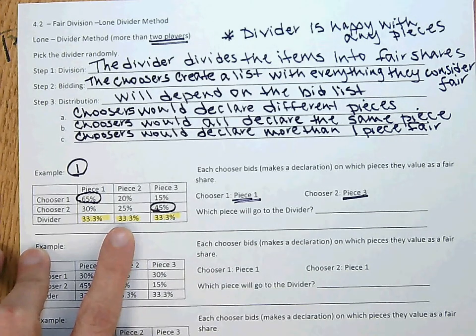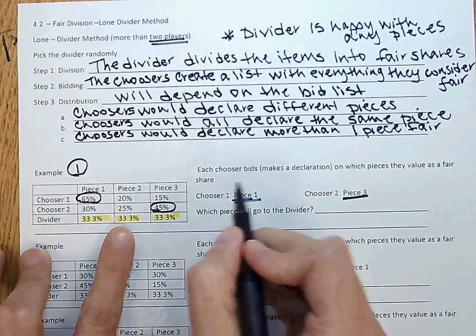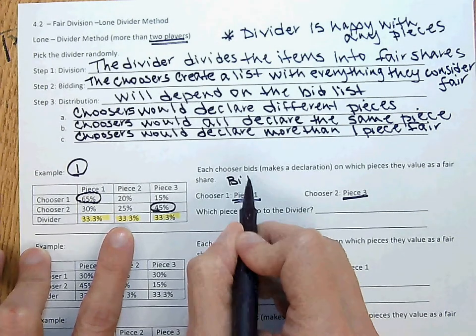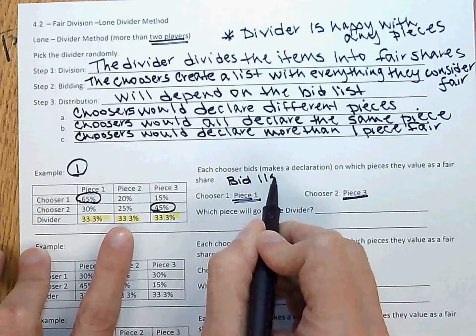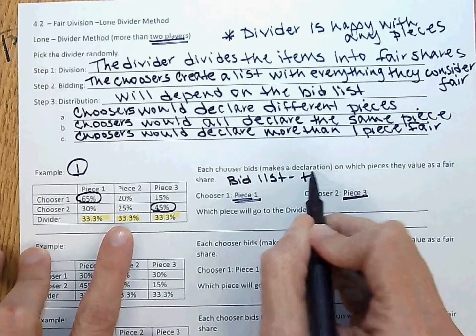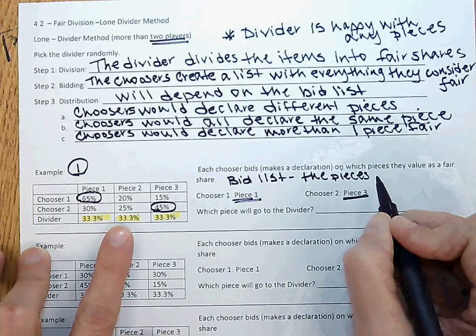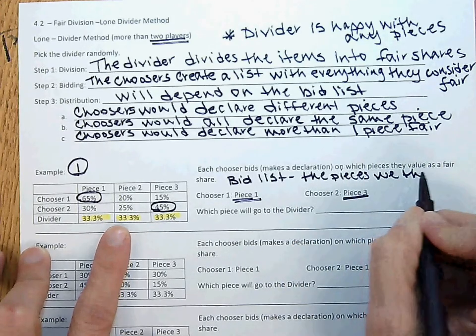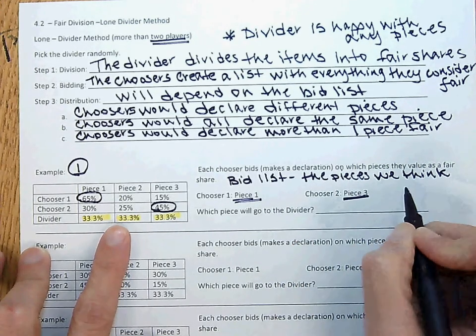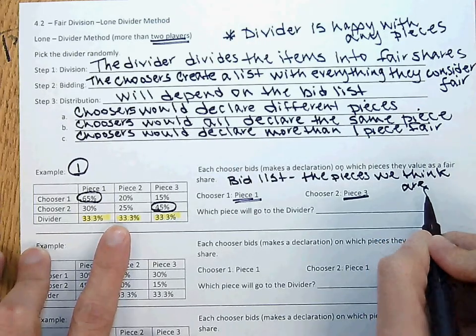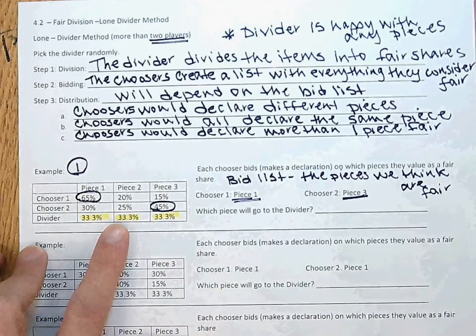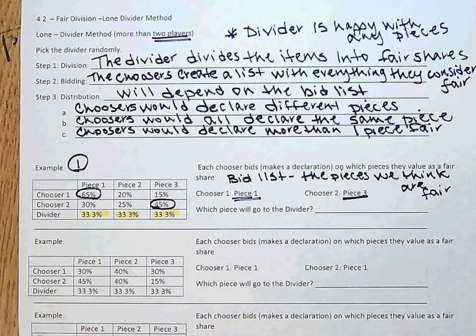Okay, so this is what we consider our bid list, okay? Bid list. The pieces we think are fair. Write it down. The bid list. The pieces we think are fair.